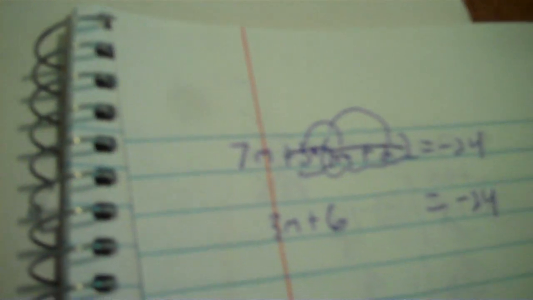Then inside the parentheses, that'd be a 1 times m, and then a 2, so we distribute it. So 3 times 1 is 3 with m, and then 6. So line up your equals. You have negative 24 here, and then you have 3m plus 6 over here. Now don't go from there because you're forgetting something. You can cross out the parentheses and the number we multiply, but you still have a plus 7m.